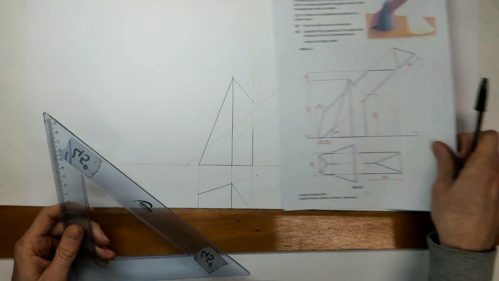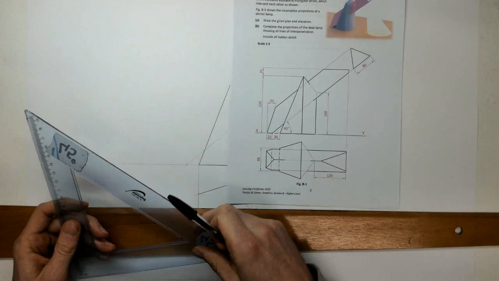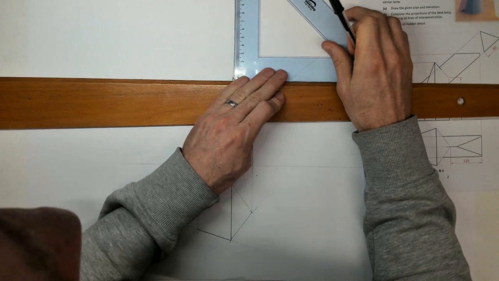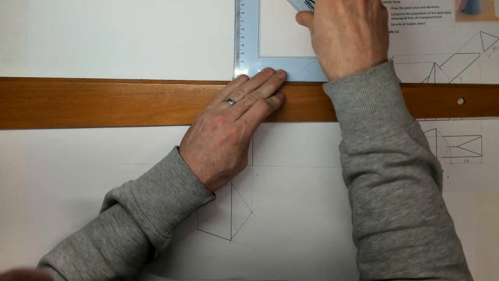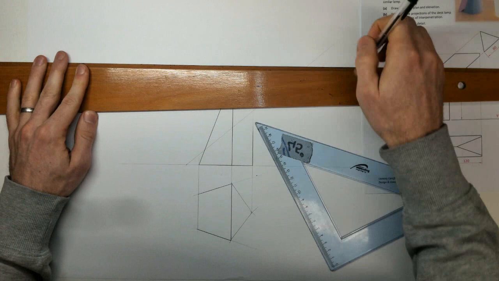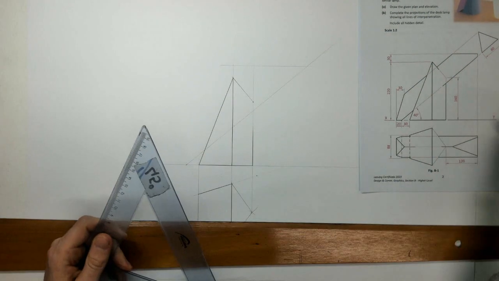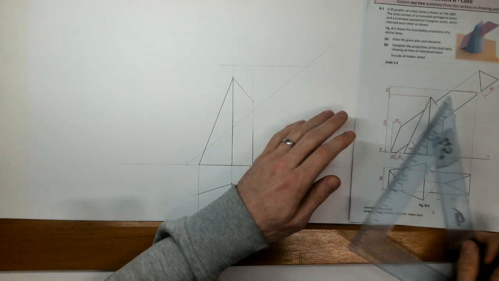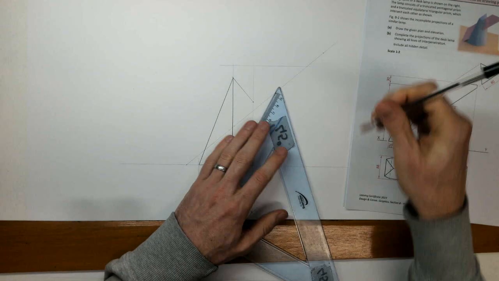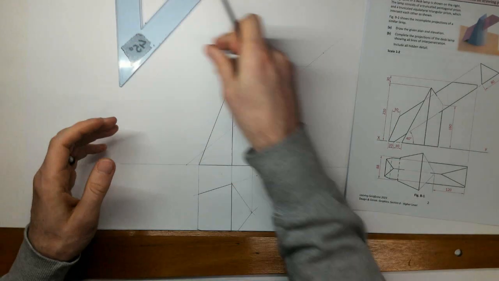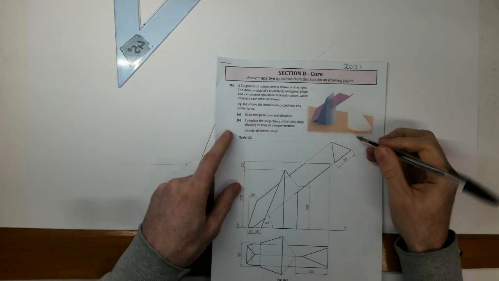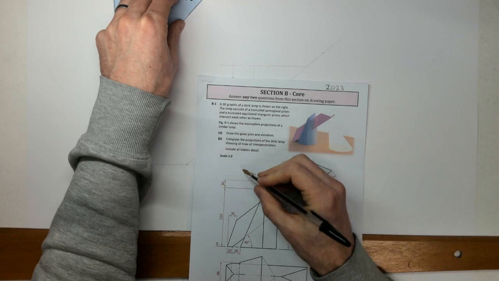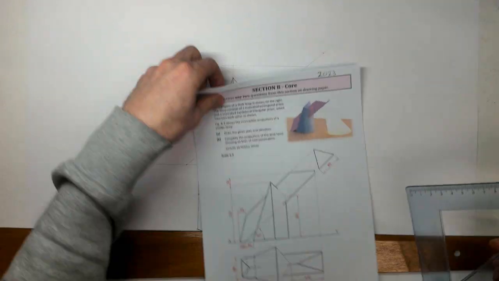That's going to be 15 up from there, the top of that. We'll start our equilateral triangle there. It is going to be of side 80, which using our scale is going to be side 40.